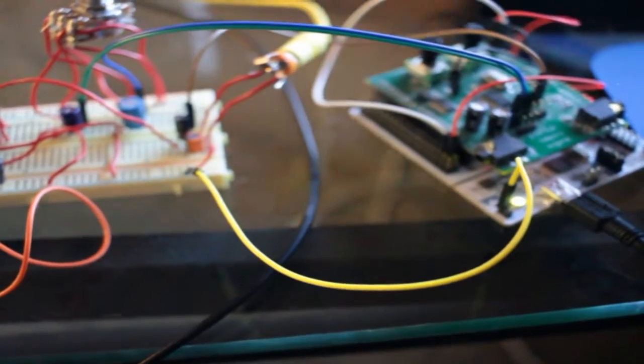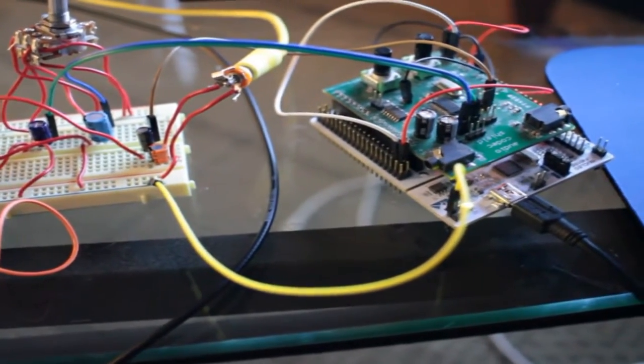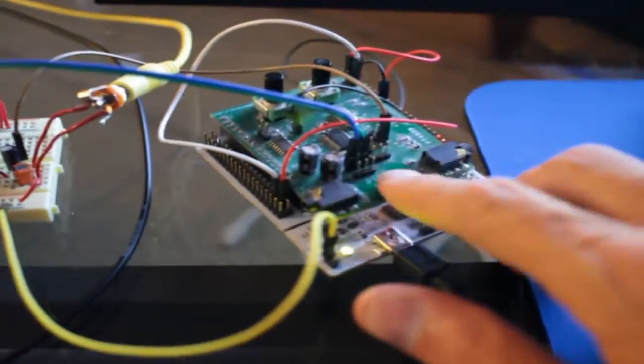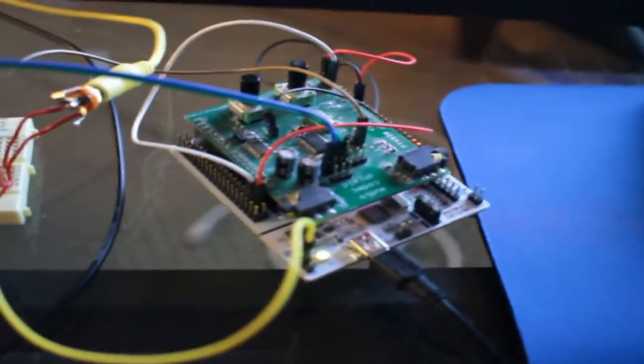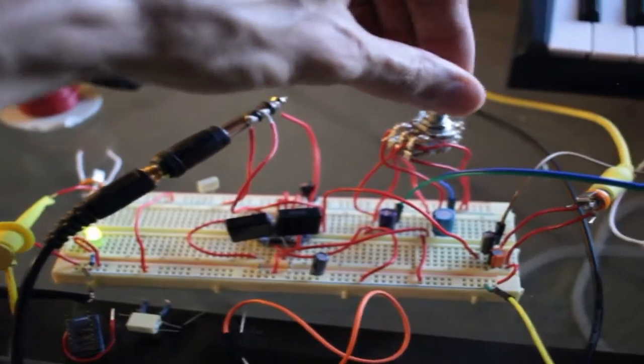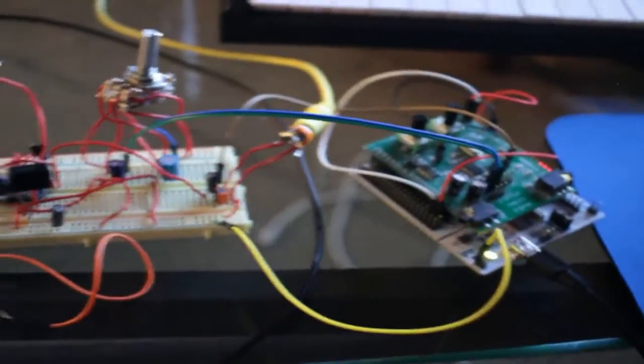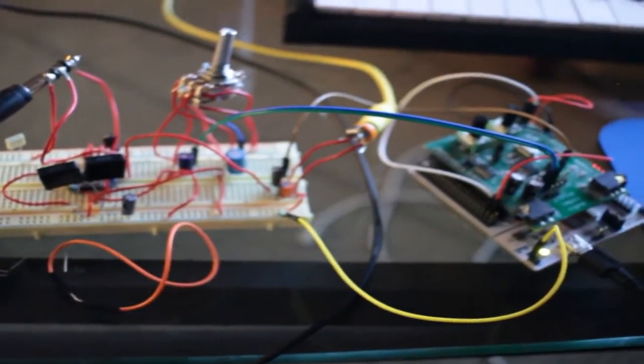Anyways, this one's about a reverb, so it's based on the same platform that I made a few videos of a while back. It's something I developed based on the STM32 Nucleo board and the Open Music Labs codec shield, which is just a WM8731. And then I've got a little op-amp circuit to sum the wet and dry signals together. A little wet knob here. That's basically the hardware, pretty simple. And then I'll talk about the software.